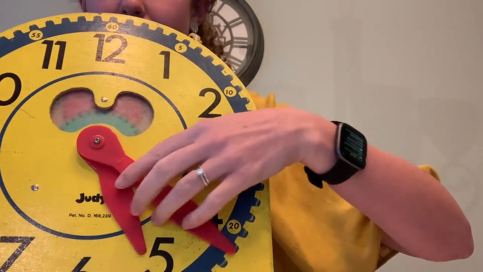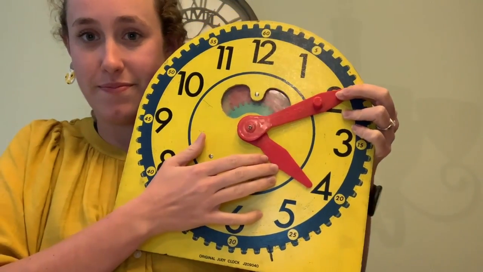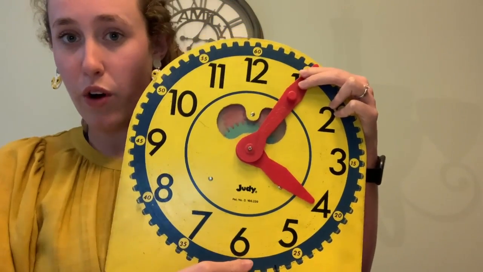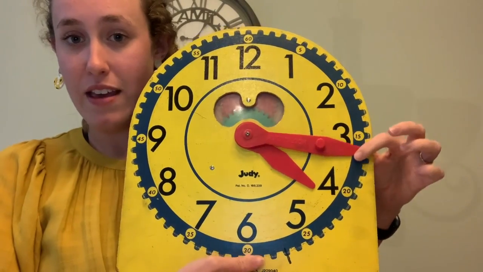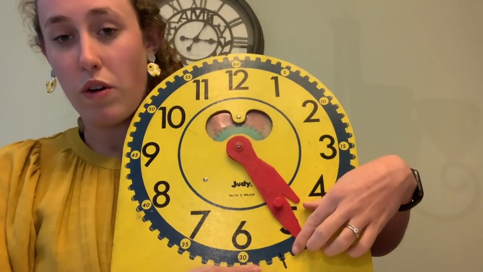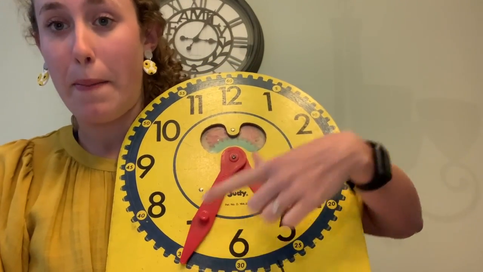Let's do it on the clock to make sure we get it. All right, starting at 4:05, 5, 10, 15, 20, 25, 30 minutes. There are 30 minutes that pass between 4:05 and 4:35.